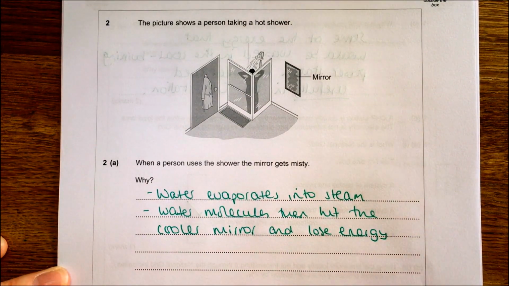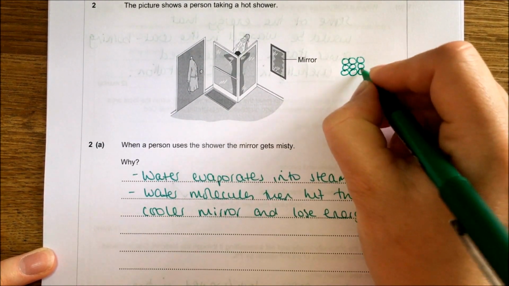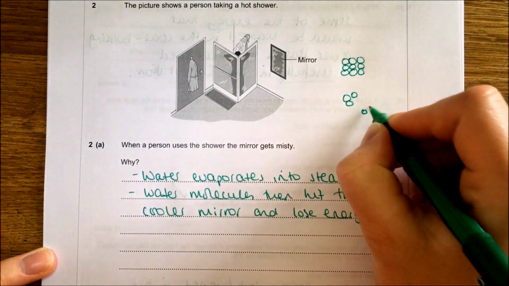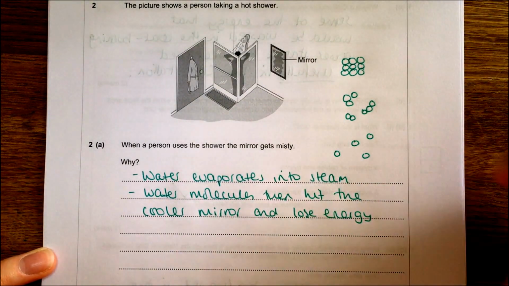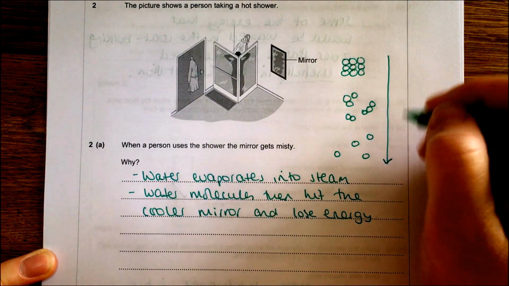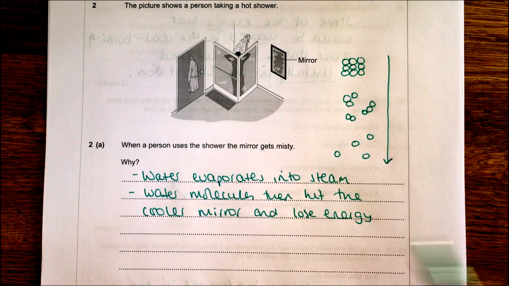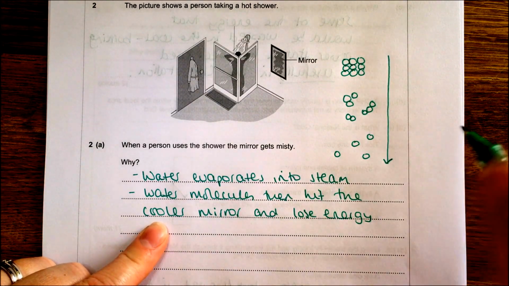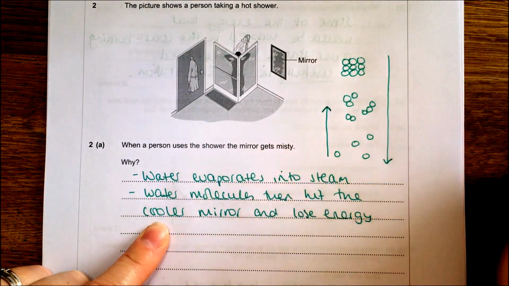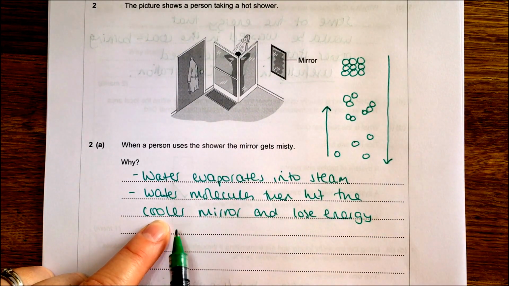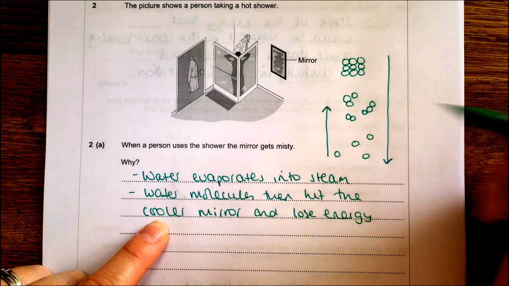It's really important to remember that if we compare a solid to a liquid, where the molecules are slightly further apart, and then a gas, where they're really far apart, as it goes along here, it gains energy, and the particles have more kinetic energy and can move more. If it hits something colder, it loses that energy from being a steam and it goes back to being a liquid again. If that mirror wasn't as cold, it wouldn't lose the energy and it wouldn't be converted back into a liquid.